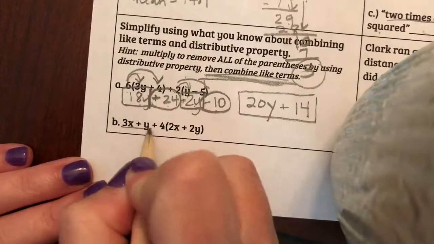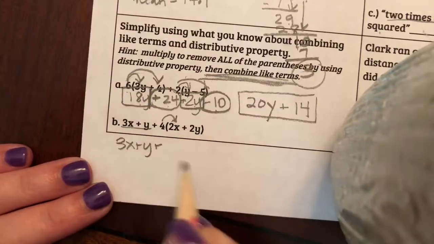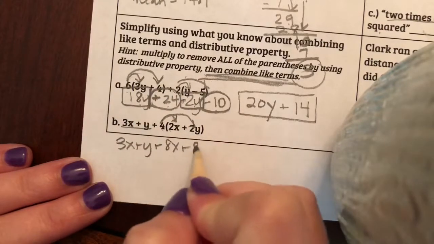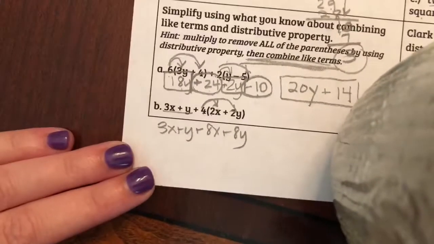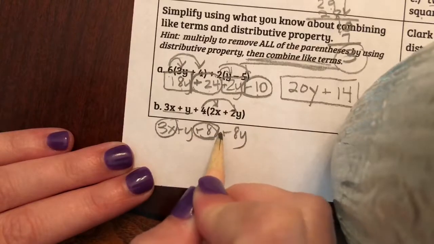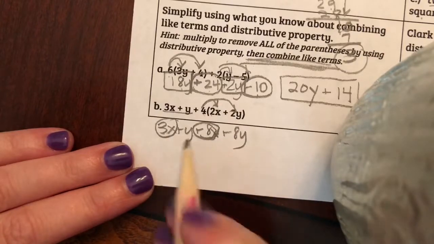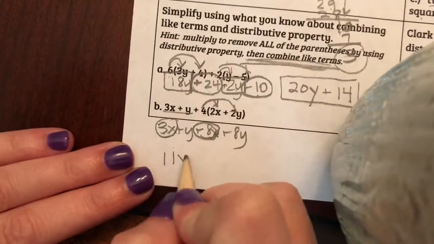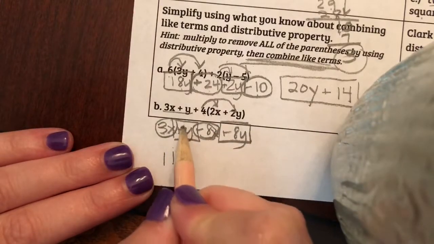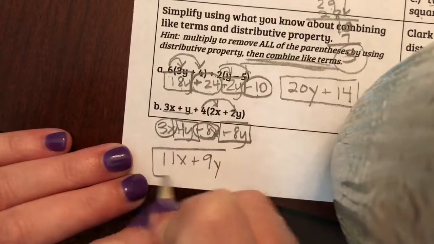Okay, I can't combine anything here, but I have distributive property right here. So I'm going to rewrite my first part of my expression. 4 times 2x is 8x. 4 times 2y is 8y. I have, again, a couple sets of like terms. I have x's, and these are like terms because they have the same variable and the same exponent for that variable. So 3x and 8x are both positive, so it's going to be 11x, and then I have a plus y and a plus 8y. Remember, if I don't see a coefficient here, that's always assumed to be 1, so this is plus 9y.